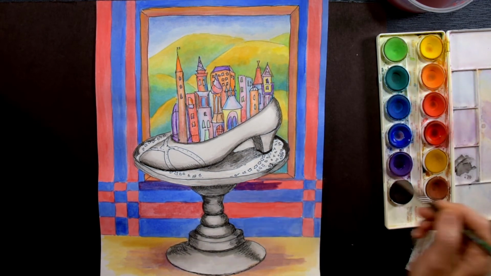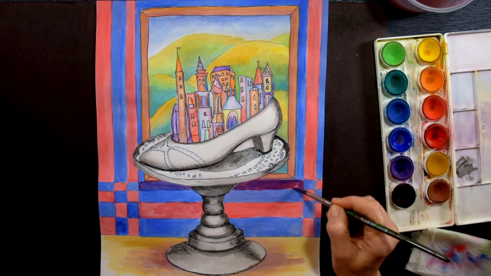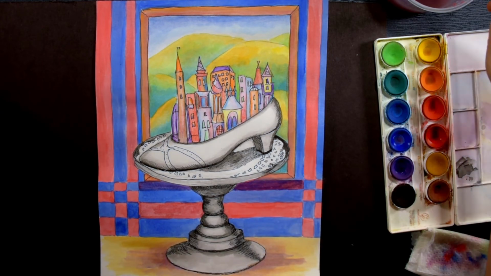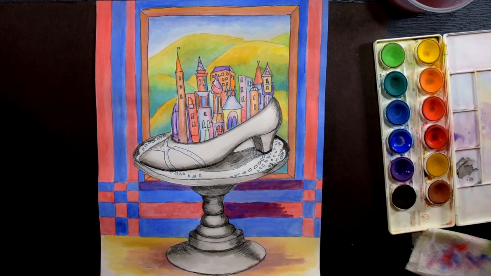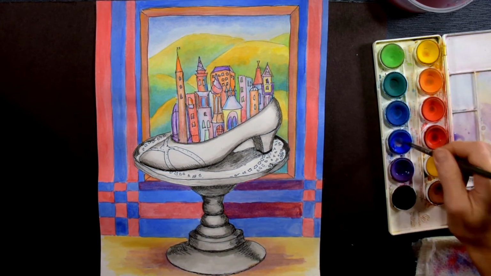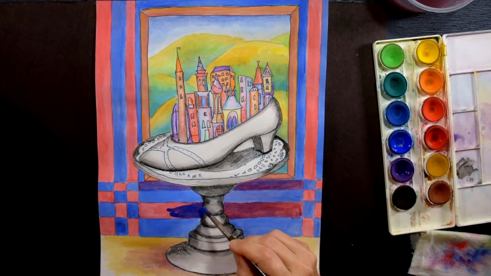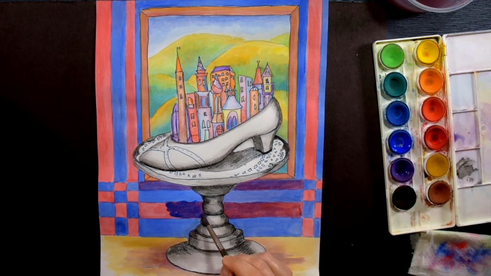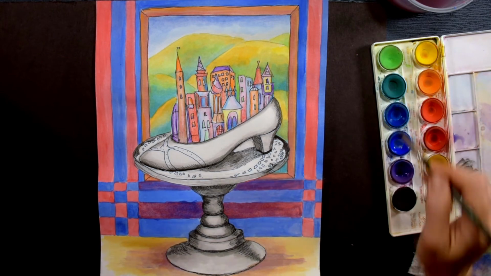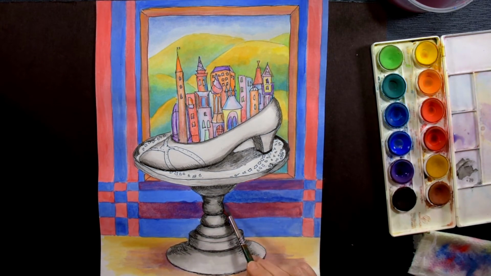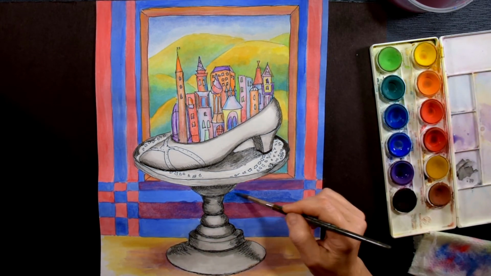So I'm darkening the background a little bit, especially underneath. Again, I don't want too much attention on bright red colors underneath the cake stand, so I'm adding some purple to tone down the red and glazing the ultramarine as well.